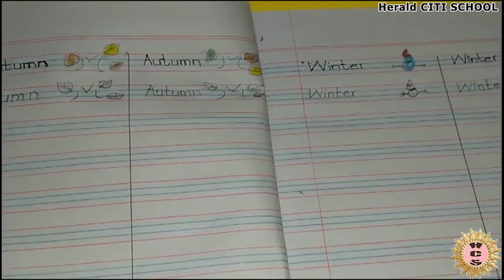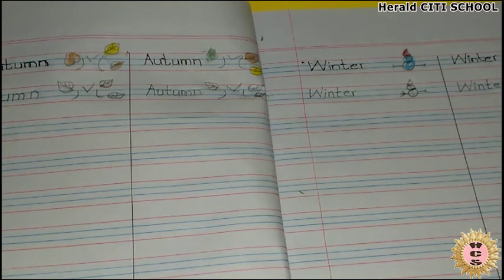I hope children you will understand the names of the seasons. You will read and do these pages again and again with the guidance of your parents at home.